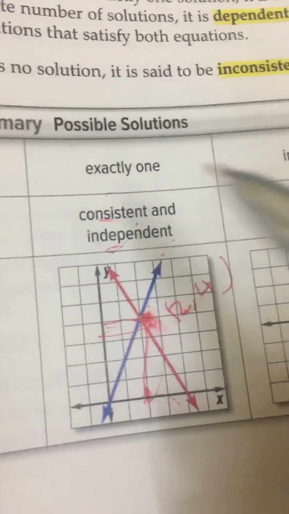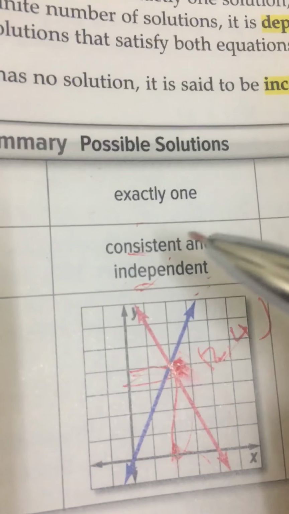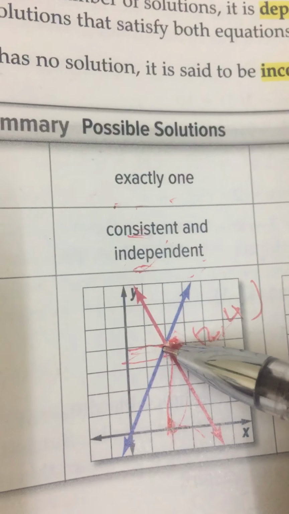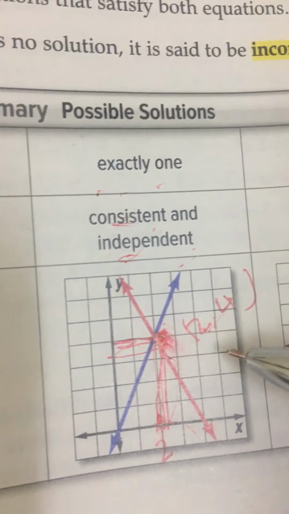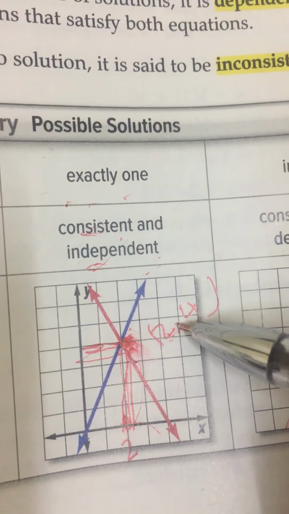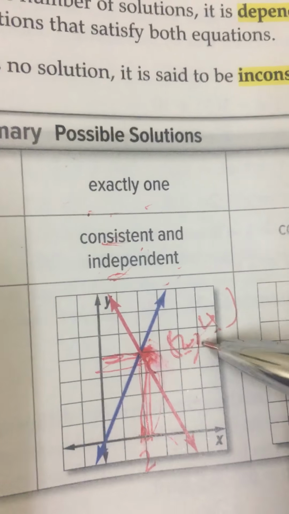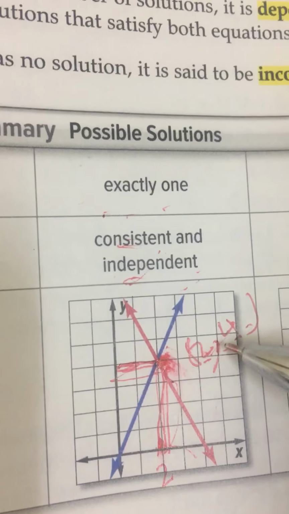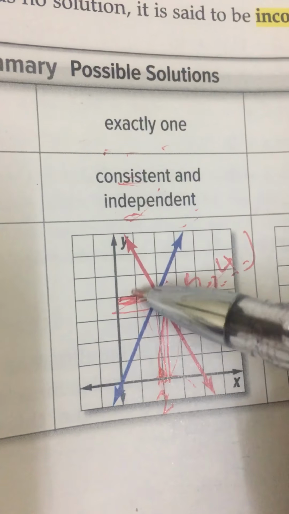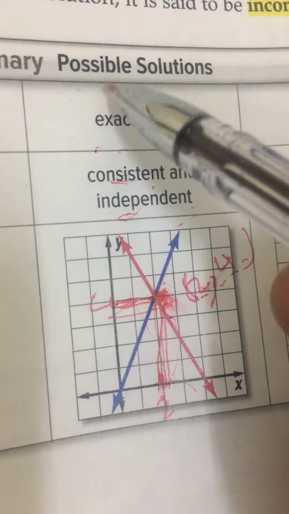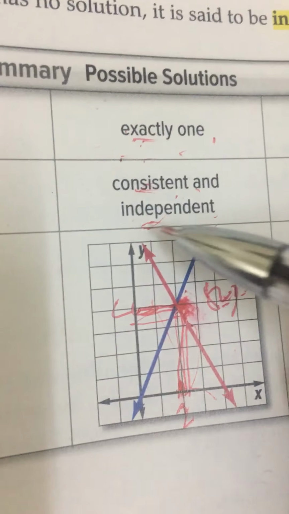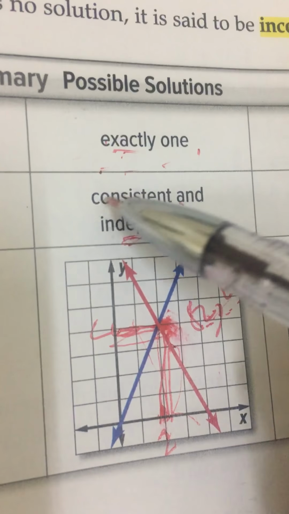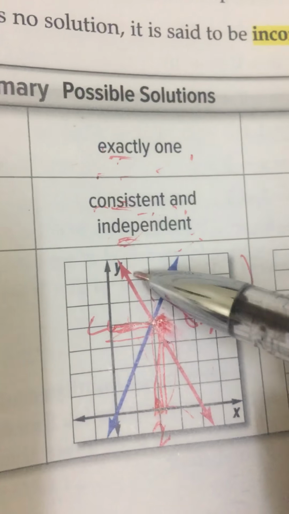You must remember this graph. Exactly one solution. What is the solution? x is 2 and y is 4. So 2 and 4. This number is y, this number is x. Only one solution. Exactly one solution: consistent and independent. Remember, this graph is consistent and independent.